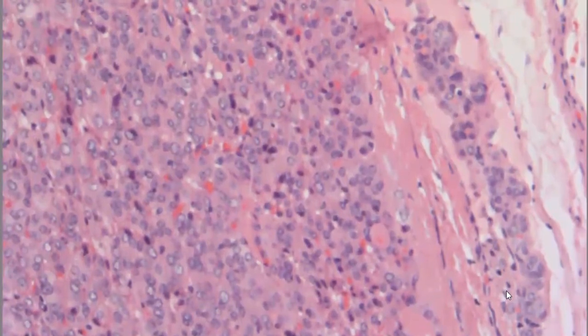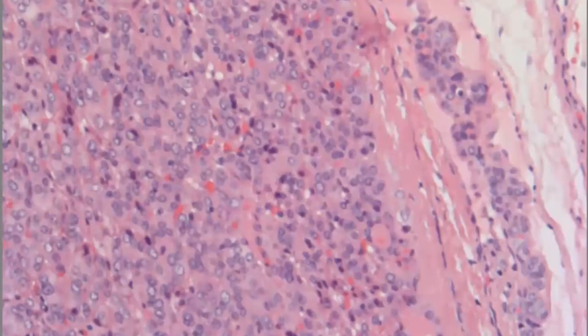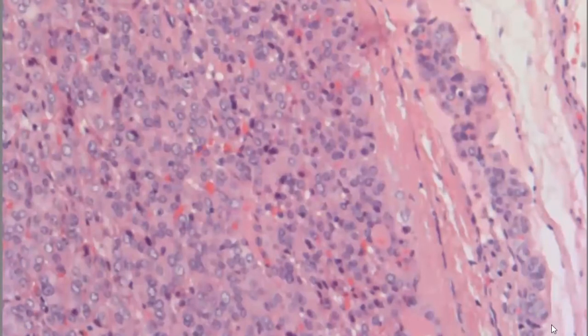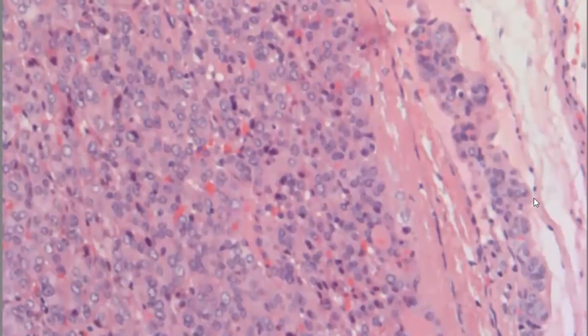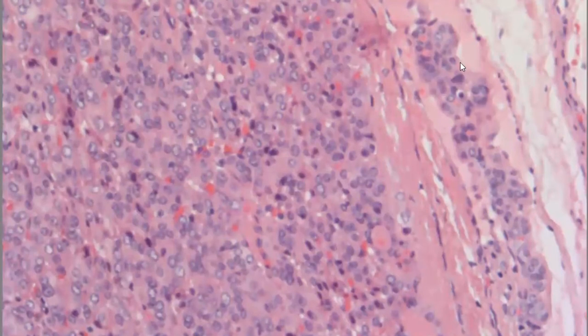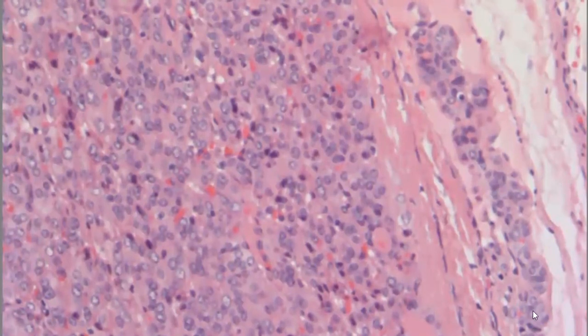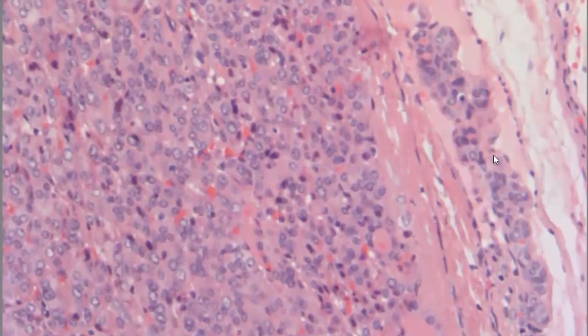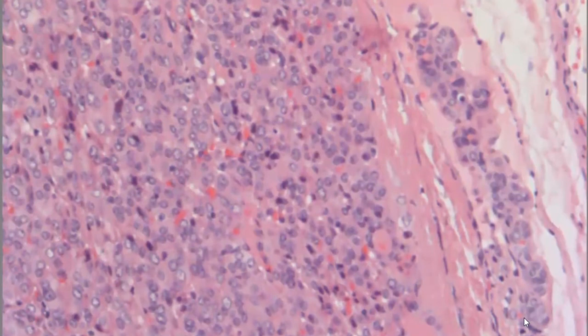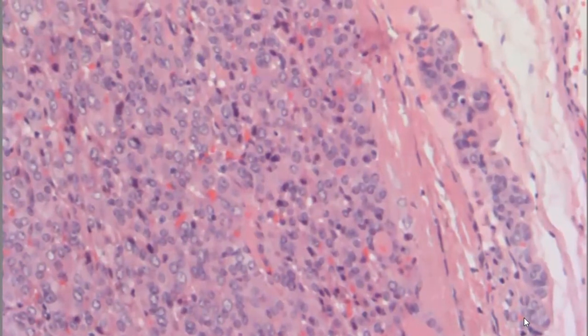And to make sure that this is a blood vessel, you can use some stains like CD31 to indicate that this is a blood vessel. And if it is lined by the stain, then these are cancer cells that invaded the blood vessel. And we did this and it proved to be a blood vessel. So this is the second criteria of being an aggressive tumor, invading the blood vessels.